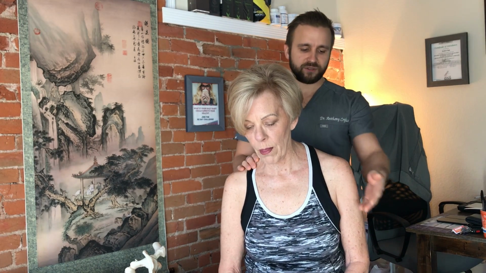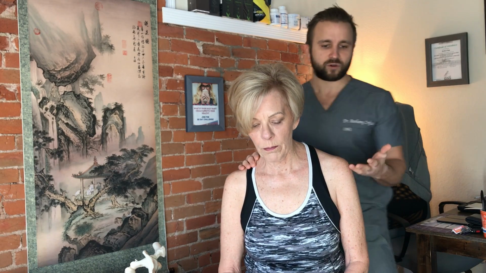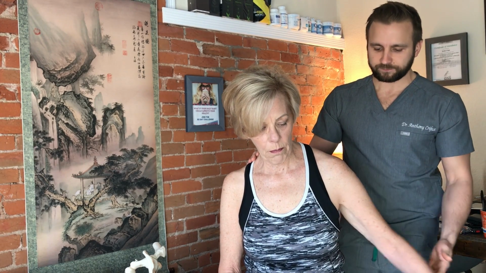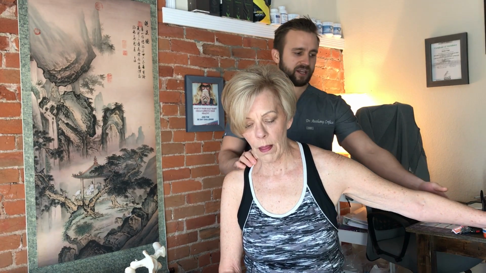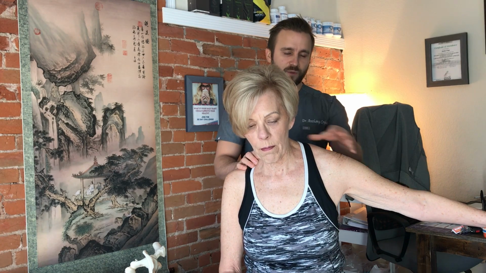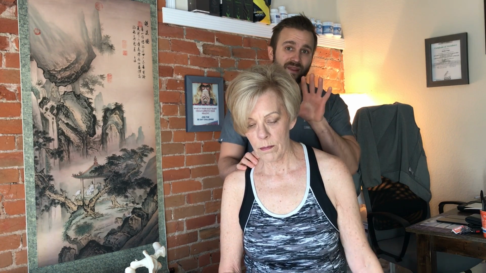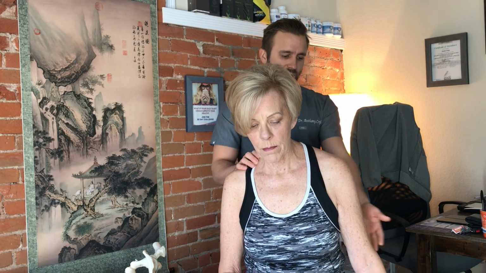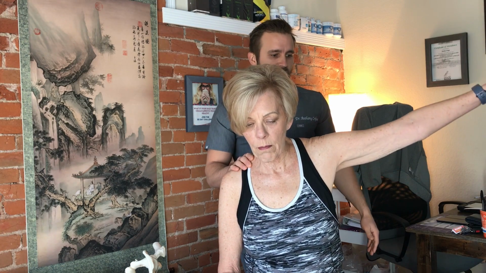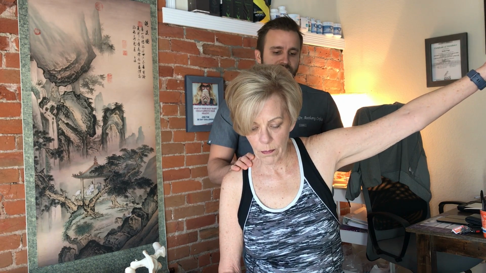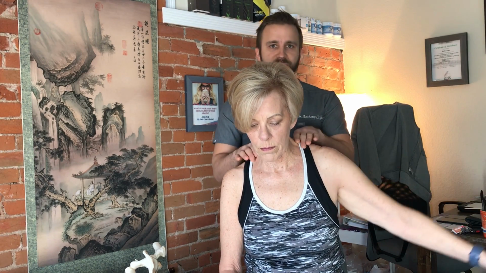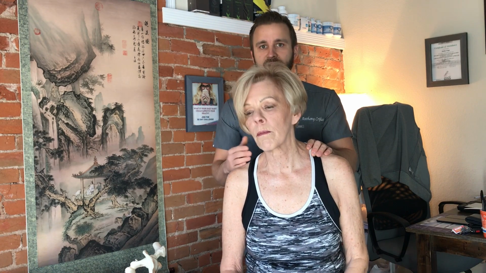And this is why, as you can see, can you show us your range of motion where you were when you first came in? So she was about here when she first came in. And since we've been working on these structures, this has only been the fifth visit. Now where is she at? Can you show us her range of motion now? So she's dramatically improved.